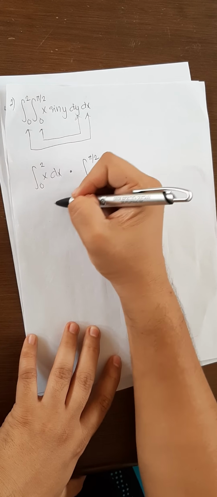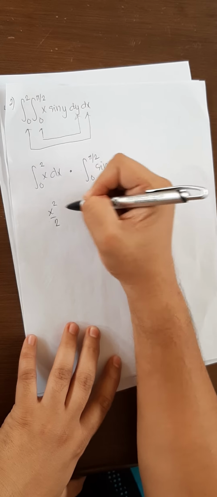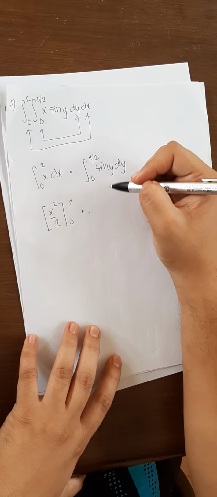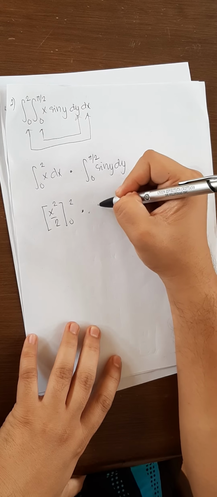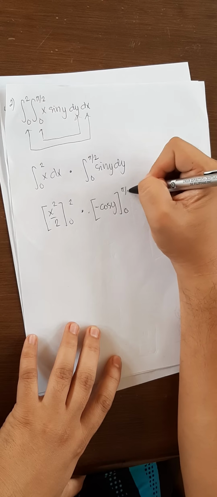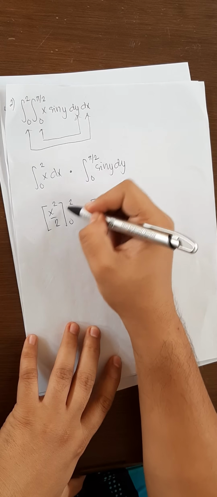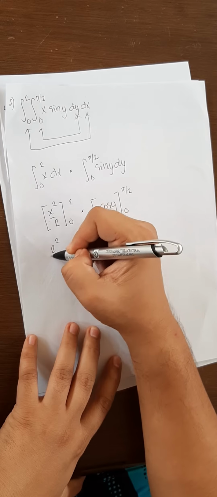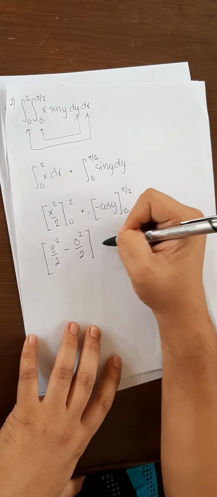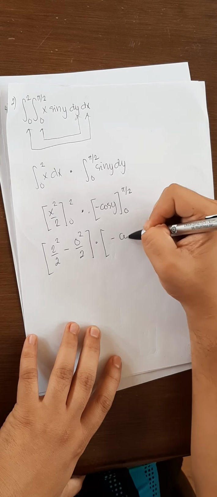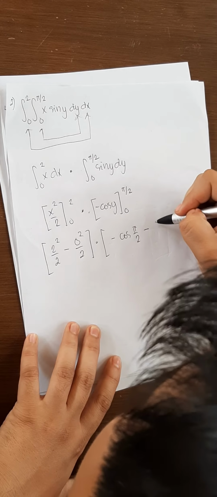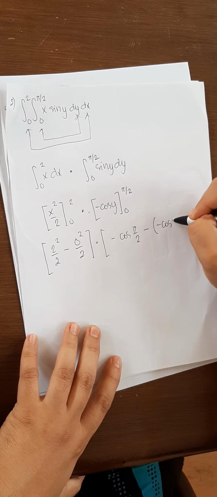If we integrate x, this is x squared over 2, limits from 0 to 2, multiplied by the integral of sine y, which is negative cosine y, limits 0 to pi over 2. Then we will substitute. So we have (2 squared over 2 minus 0 squared over 2) multiplied by (negative cosine pi over 2 minus negative cosine 0).